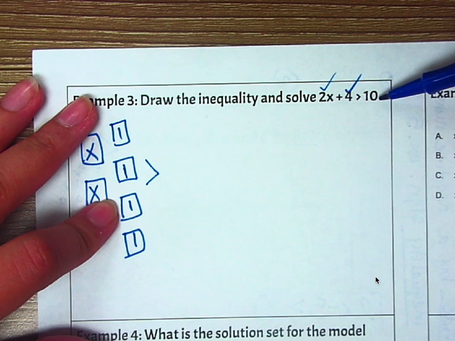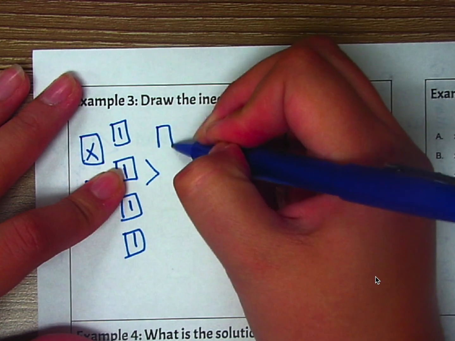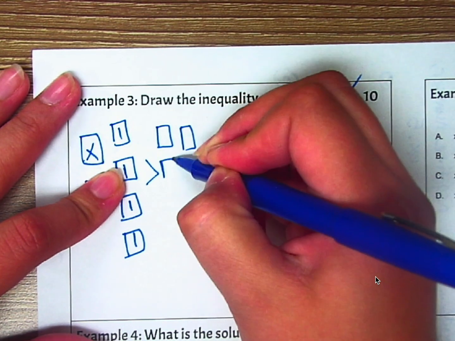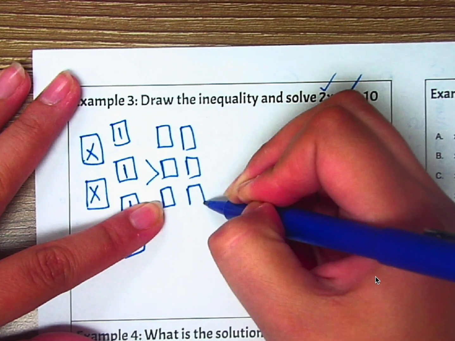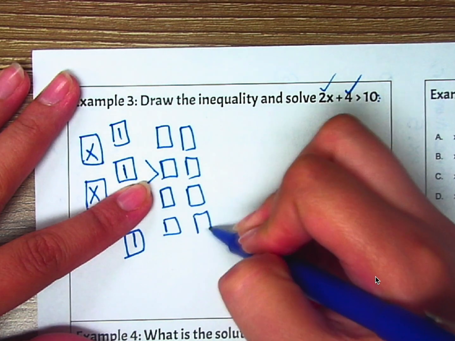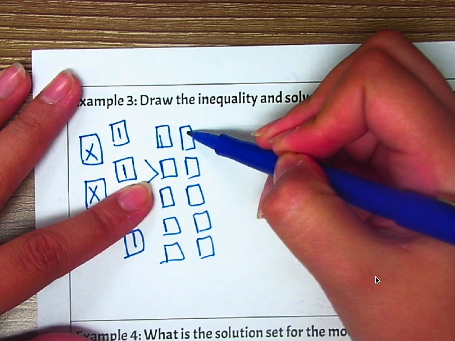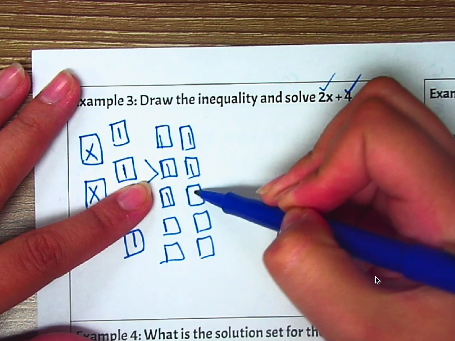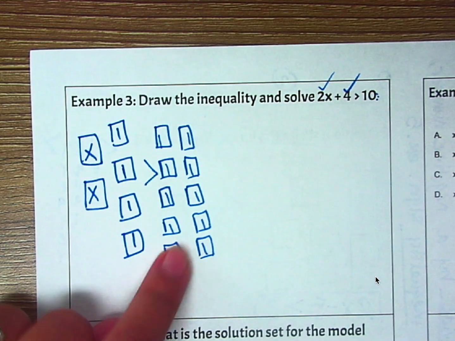And then you are going to draw 10 boxes. It doesn't matter how you draw them on the side as long as there's 10, okay? Make sure you put your ones in there too. So I got 1, 2, 3, 4, 5, 6, 7, 8, 9, and 10. Okay, so now I've drawn my inequality.